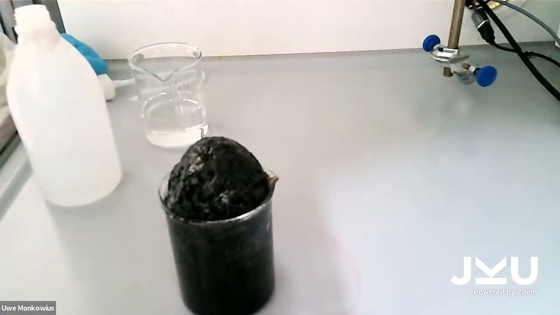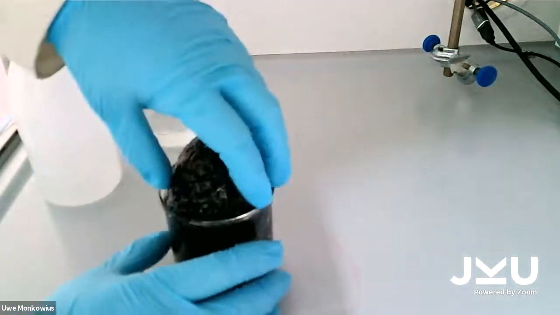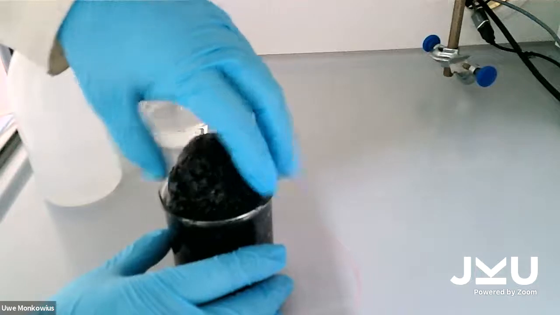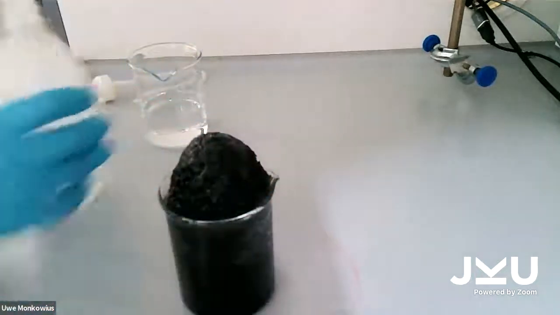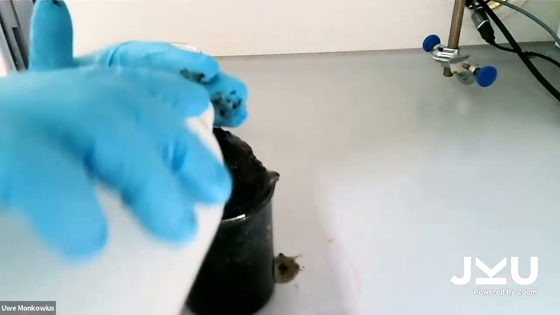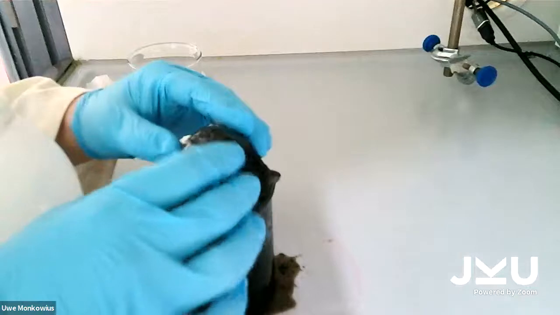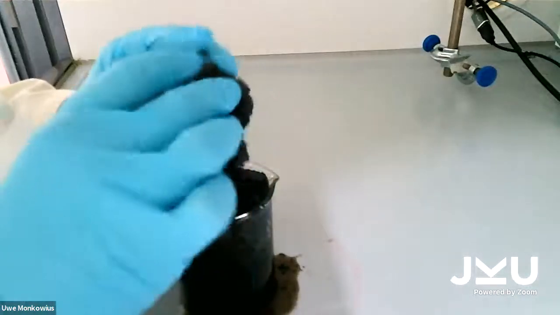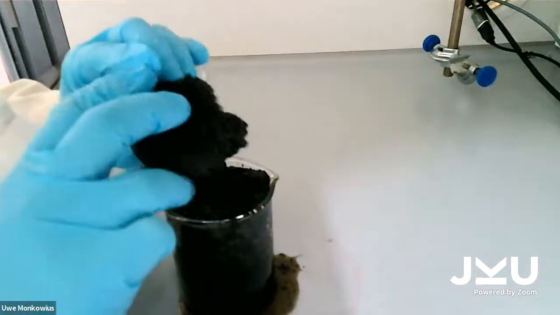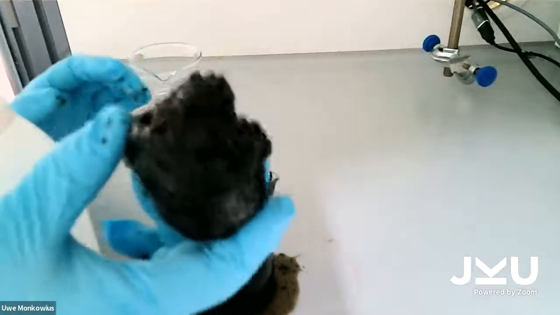Chemically, it's similar to coal, so almost pure carbon. That's why it's black. And I hope now it's still hot, but yeah, it's still too hot. Oh my. Yeah, now it's perfect. So you see still steam coming out, but you see this black mass.